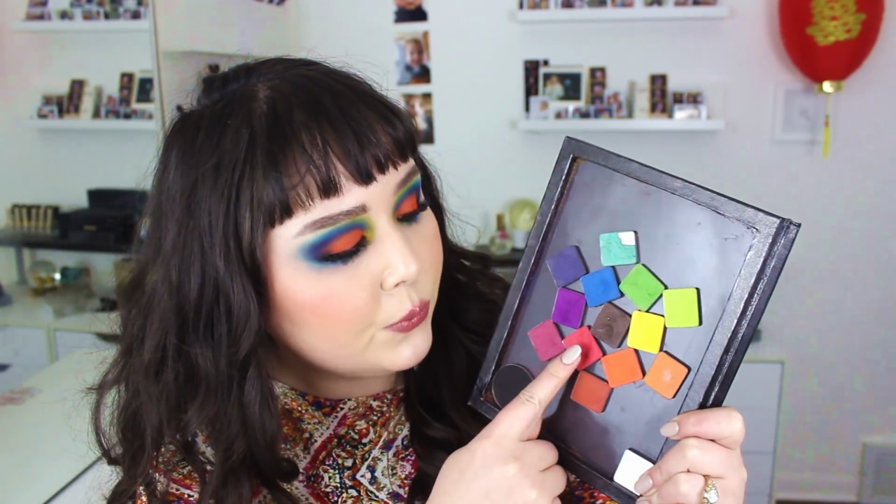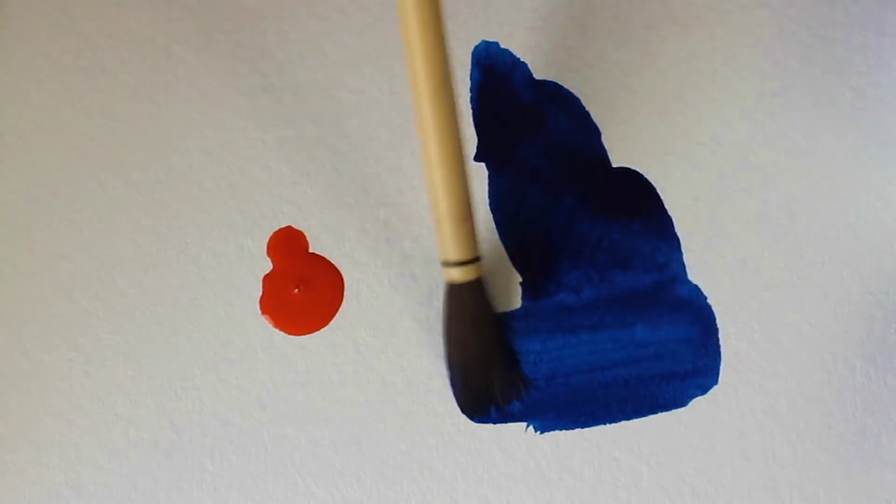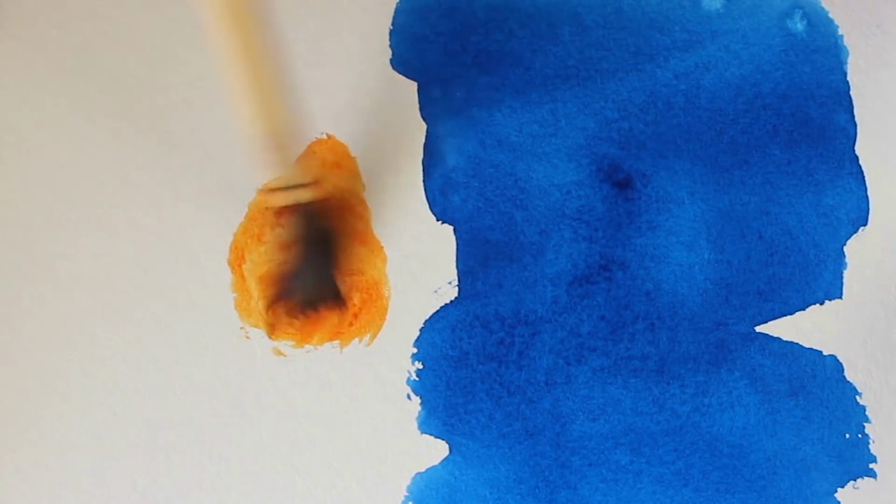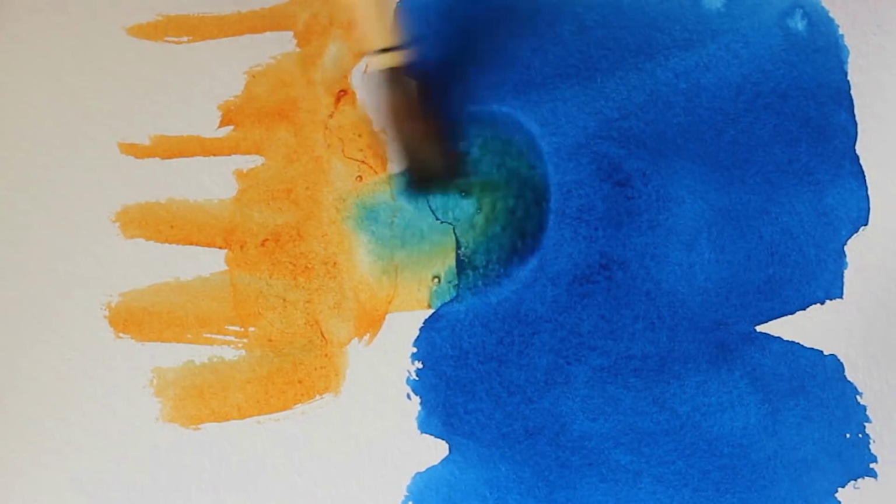So let's jump back to this idea that when you mix red, yellow, blue, you create a deep, almost black. What happens if you mix complementary colors, such as orange and blue? They're opposite from each other on the color wheel, right?